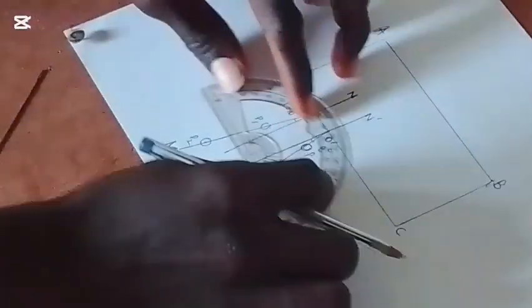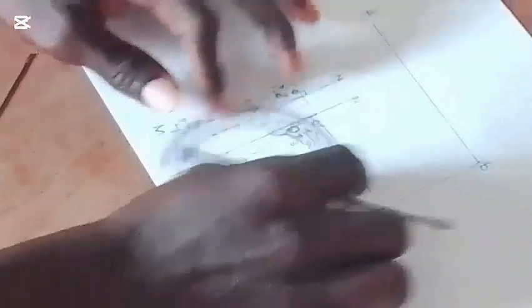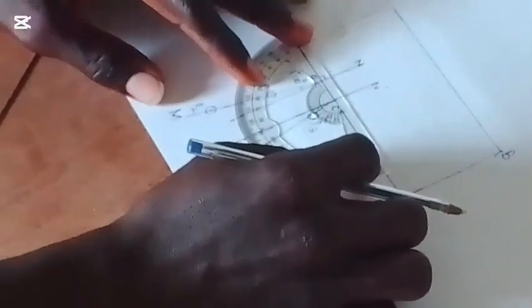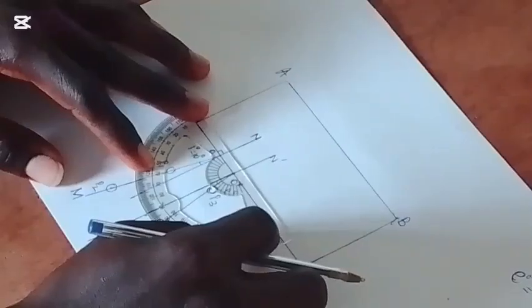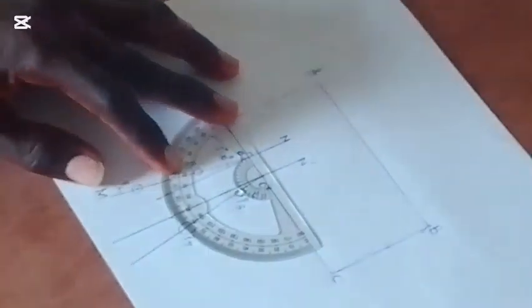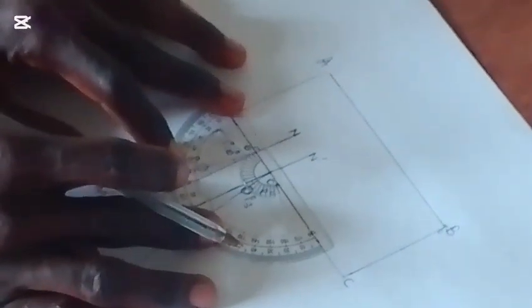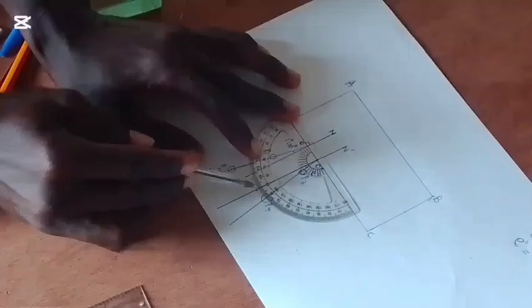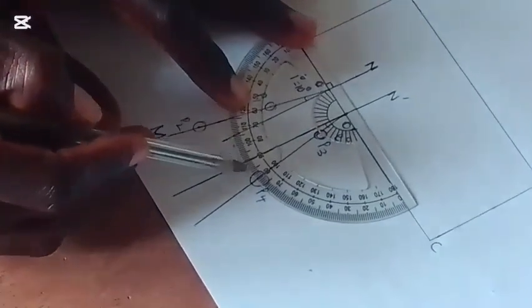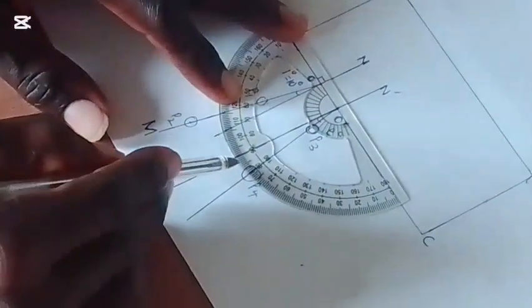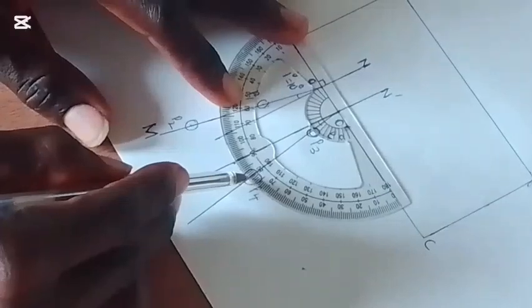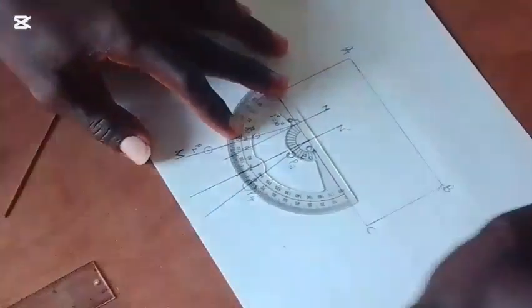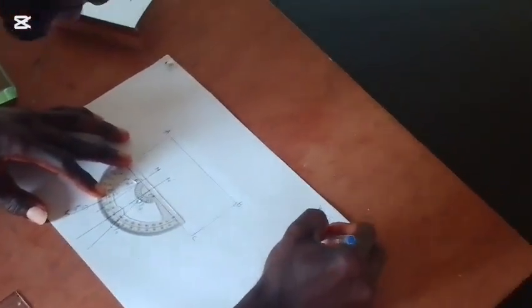Okay. Let me measure my E now, so we can see it. You see my E? We are looking at it together, it is between 80 and 90. This is my 5. This is my 10. So the gap there is 10 degree.